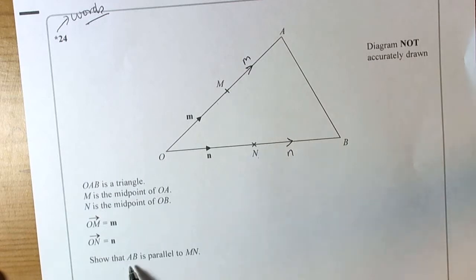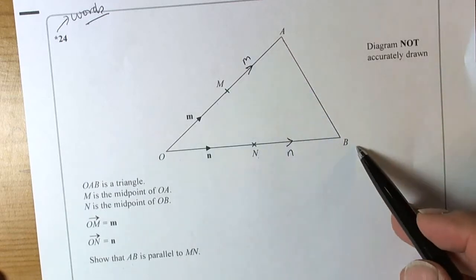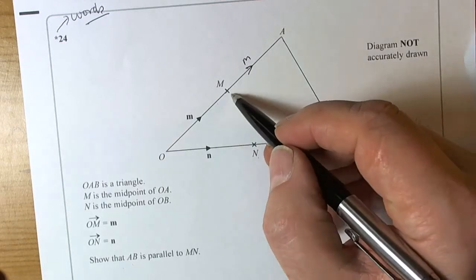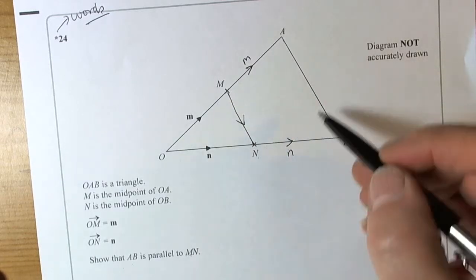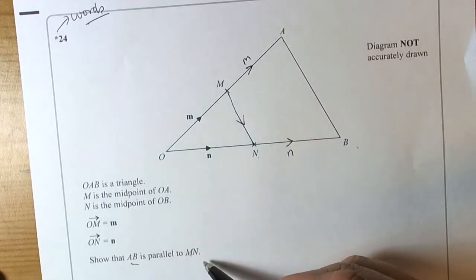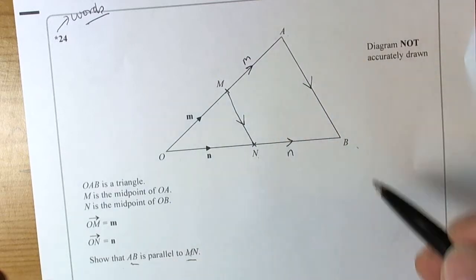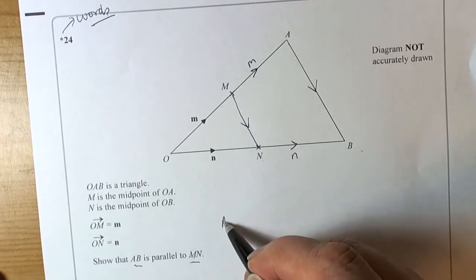And it asks us to show that AB is parallel to MN. So in other words, they're saying the direction is M to N, and they're saying the direction is A to B. So the arrows will be going in that way. So let's work out what the vectors are.